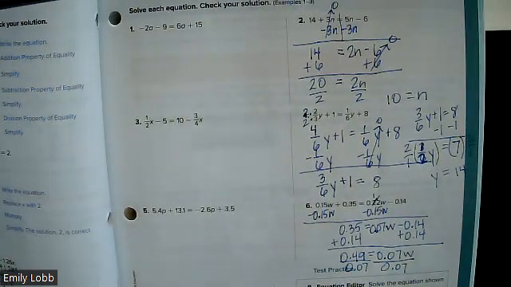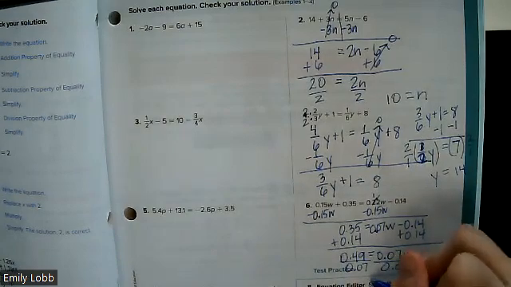So I would probably throw this into my calculator. 0.49 divided by 0.07 is equal to 7. So 7 equals W.